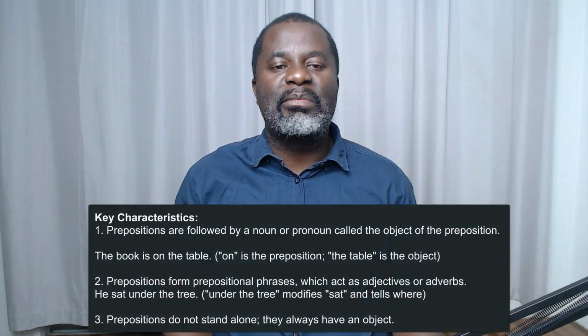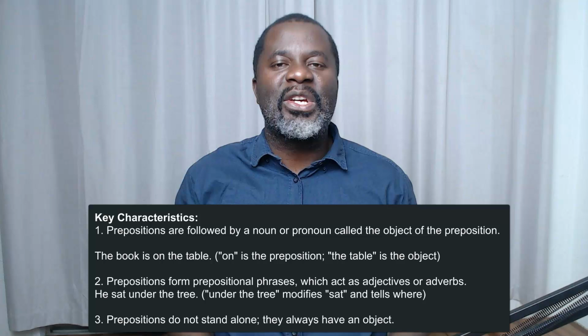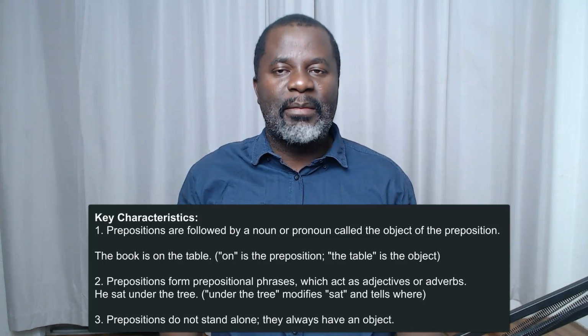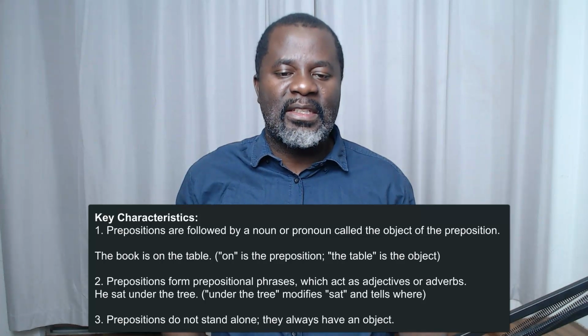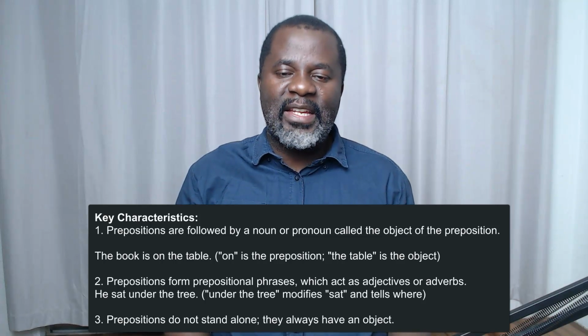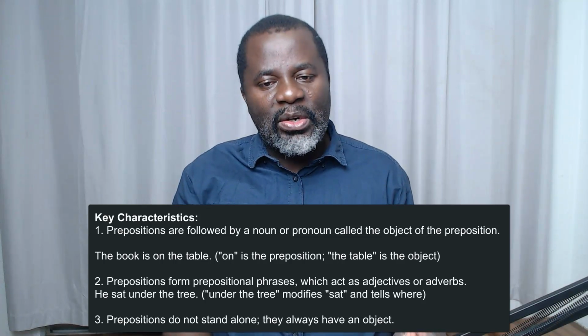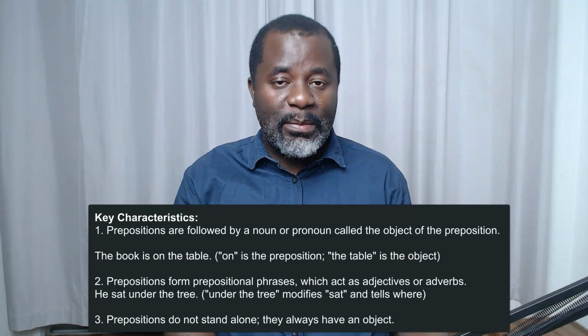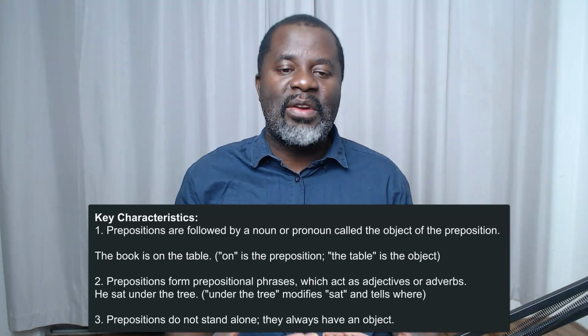Okay, let's look at characteristics of prepositions. What are the characteristics of prepositions? Characteristic number 1. Prepositions are followed by a noun or a pronoun called the object of the preposition. Let me give you an example to understand this. The book is on the desk, or the book is on the table. So what we are saying is that the preposition on in this sentence is followed by a noun, which is the table. So that is one characteristic.